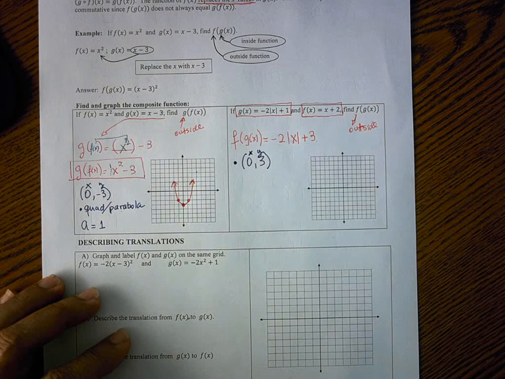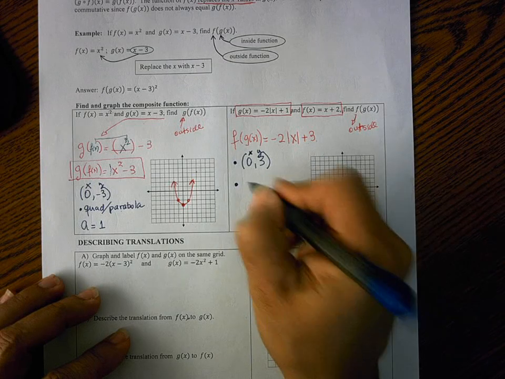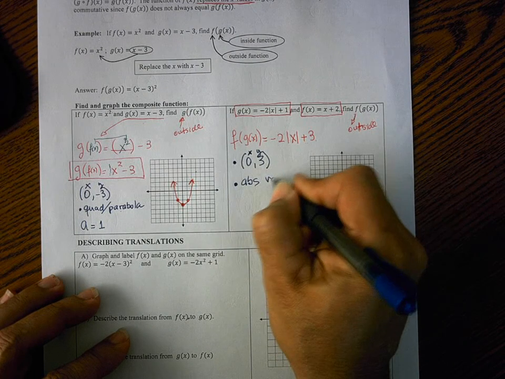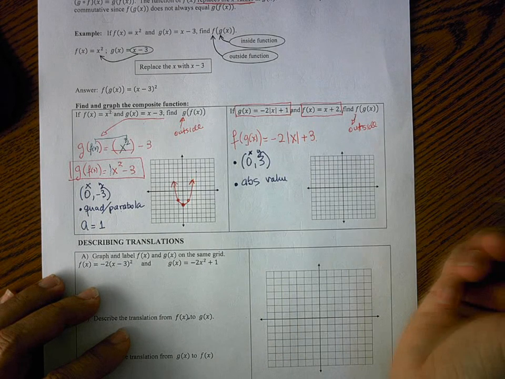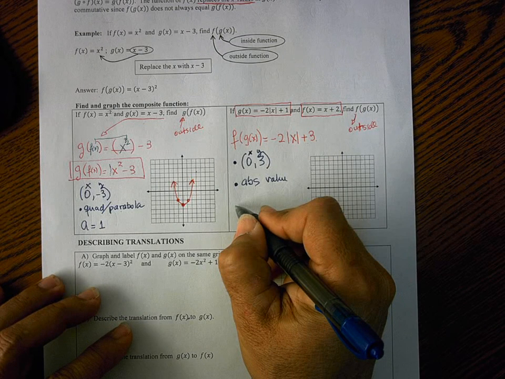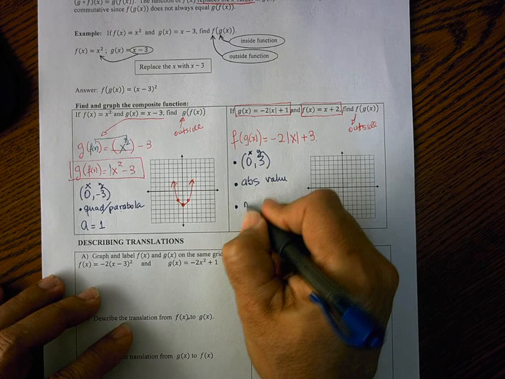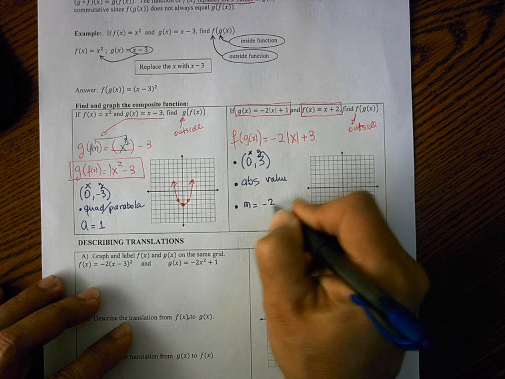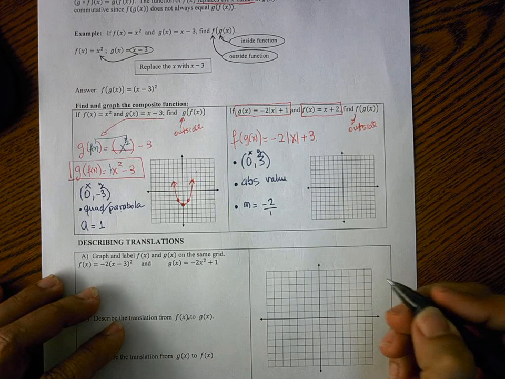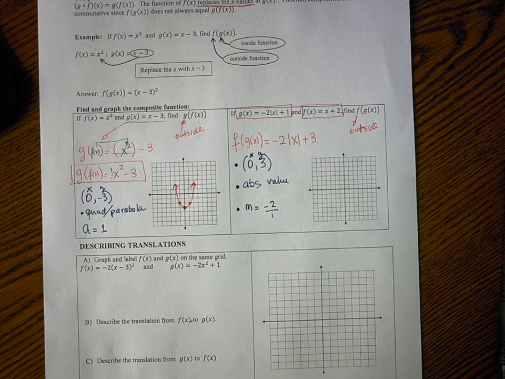Another thing that we need to decide is what kind of function do we have? We have an absolute value, right? Absolute value, which is that V shape. Then we determine, is it a slope or is it a stretch? Well, it's a linear absolute value, so our slope is negative 2 over a 1. So I'm dropping 2, run 1. Let's go ahead and graph our function.